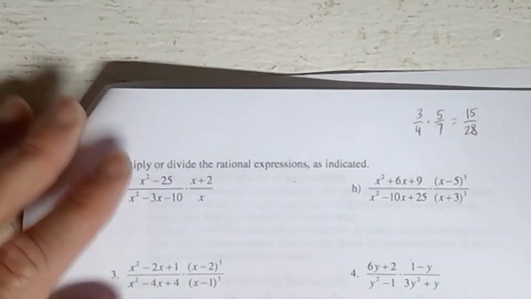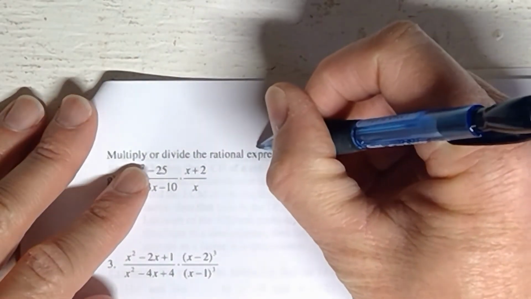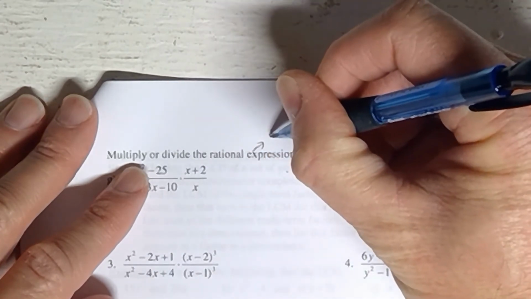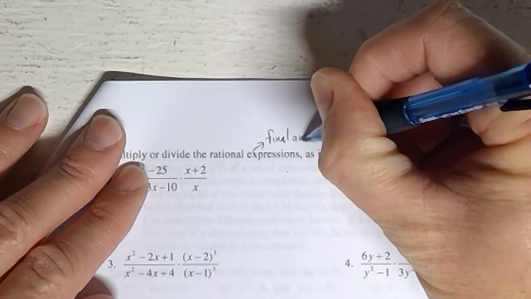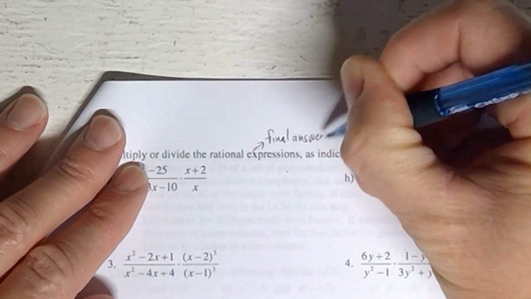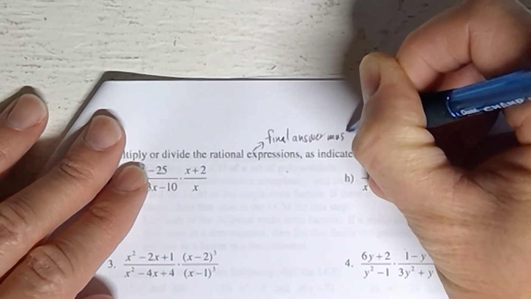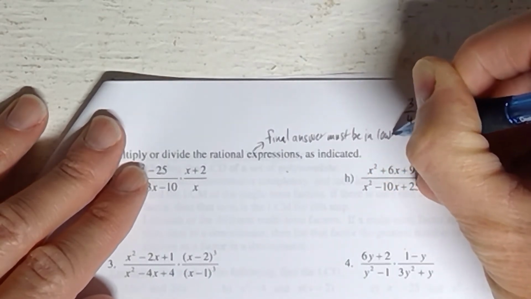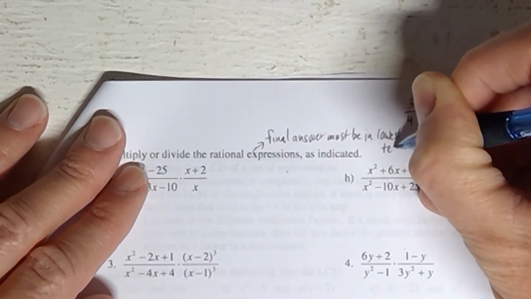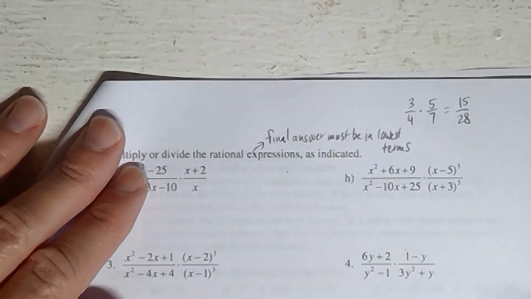So let me make a little reminder here. Final answer must be in lowest terms. And the only way to make that happen is to do your factoring and canceling first before you actually multiply the numerators and denominators together.